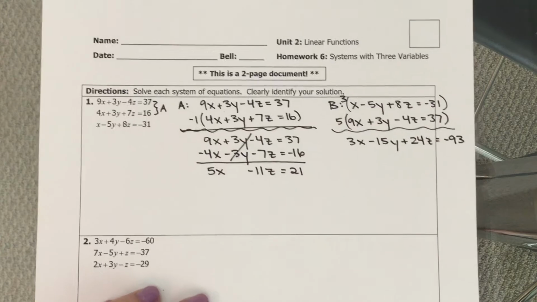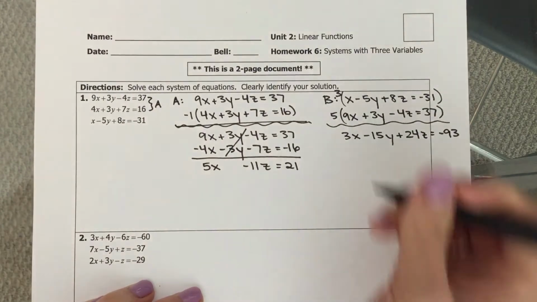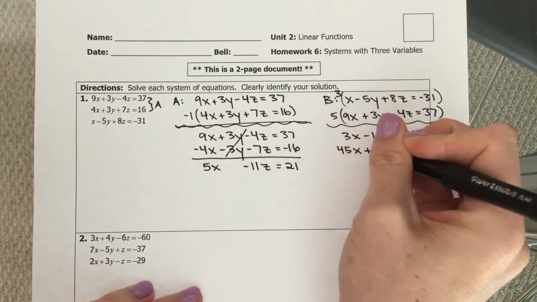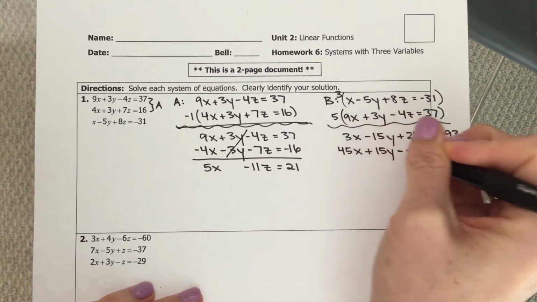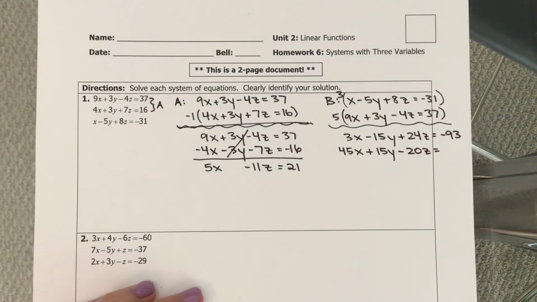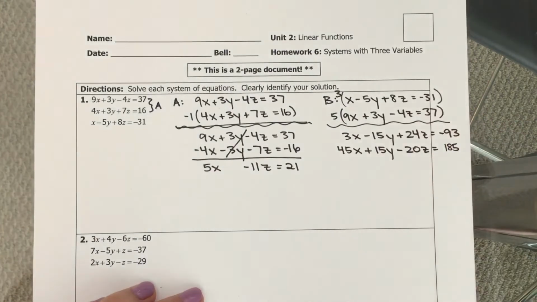That's my first one after I multiply everything through. Bottom one, I'm going to multiply everything through by a 5. So I have 45x plus 15y minus 20z equals 5 times 37, which is 185.